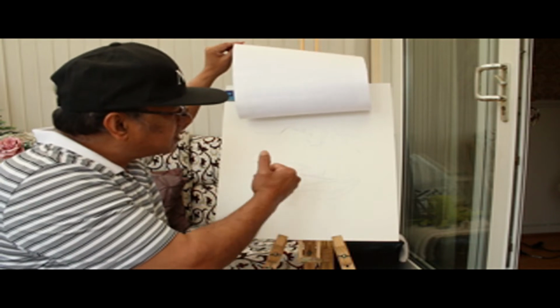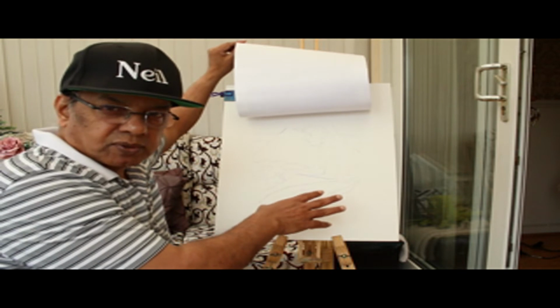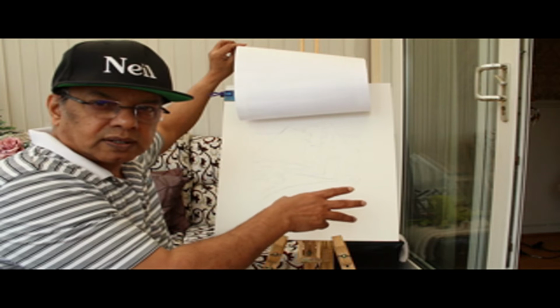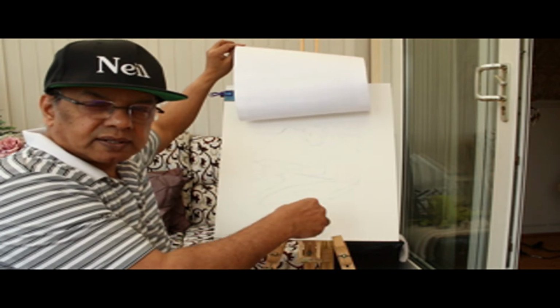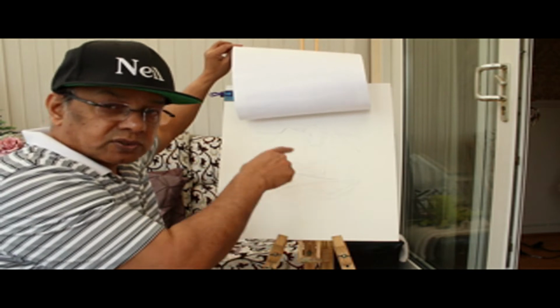All that I need to do is to start working on the first layer, the foundation layer that I'm going to apply. I'll probably use a Van Dyck brown with a quick drying odorless turpentine to dilute it, and I'm going to use that to do the undercoat. So let's get started with this.